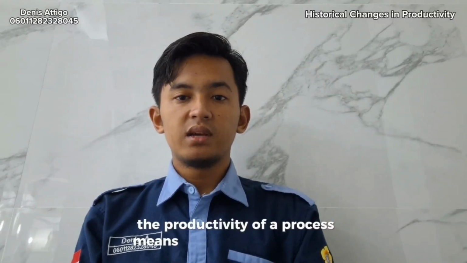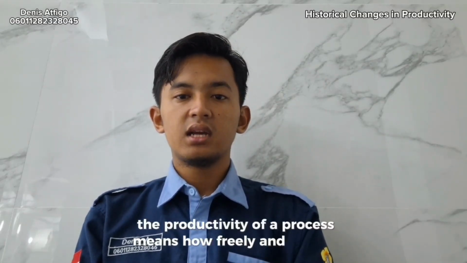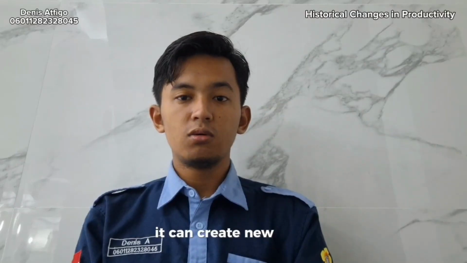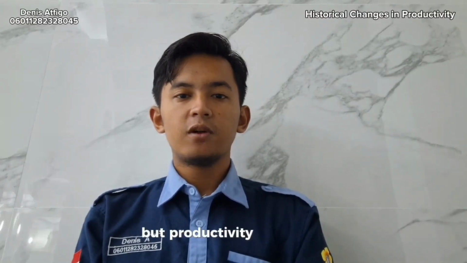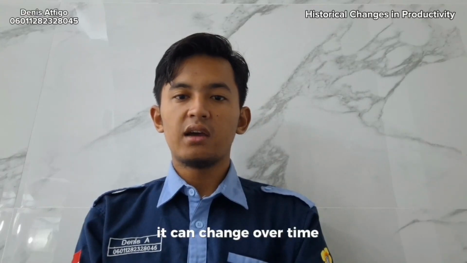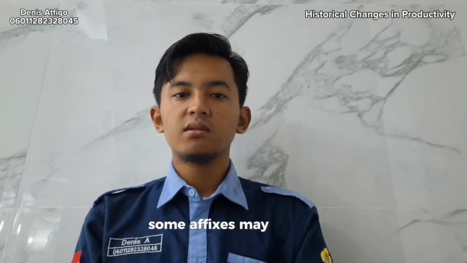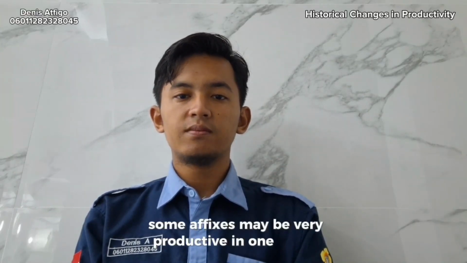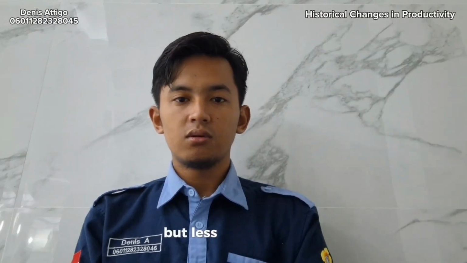Now let's talk about historical changes in productivity in word formation. In morphology, the productivity of a process means how freely and actively it can create new words. But productivity is not fixed. It can change over time. Some affixes may be very productive in one period, but less so in another.